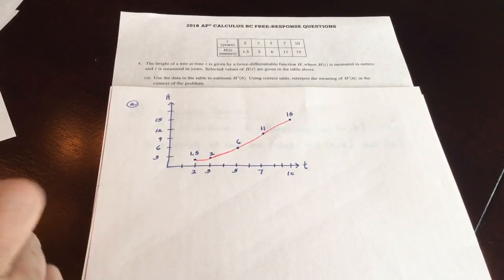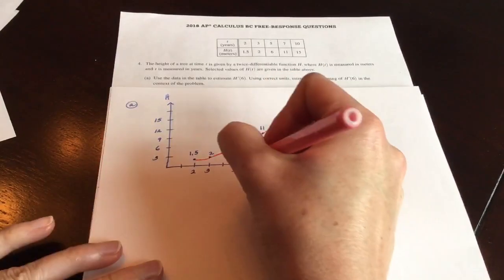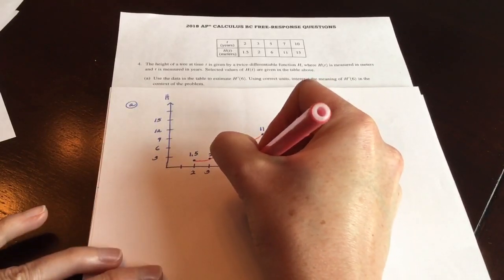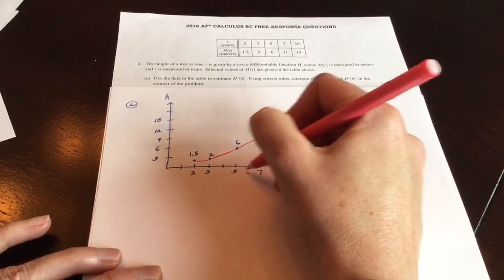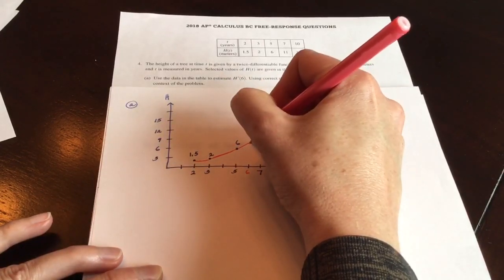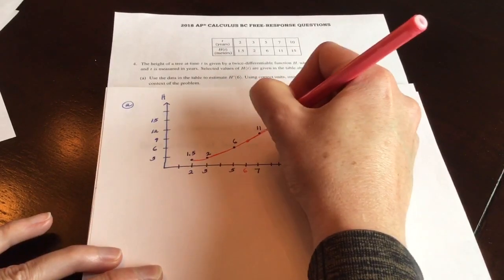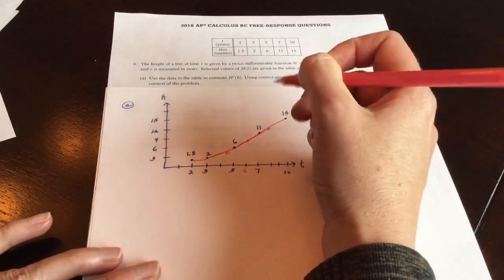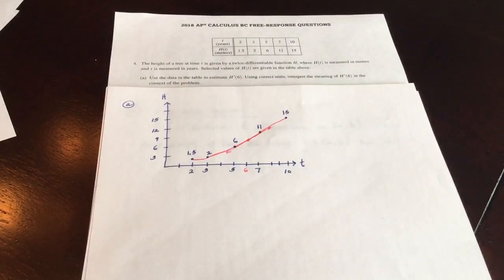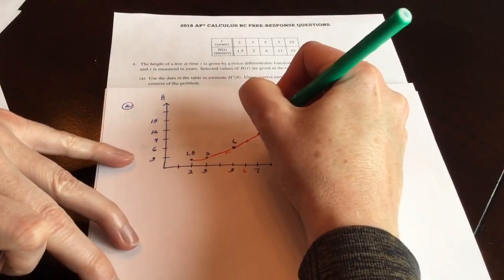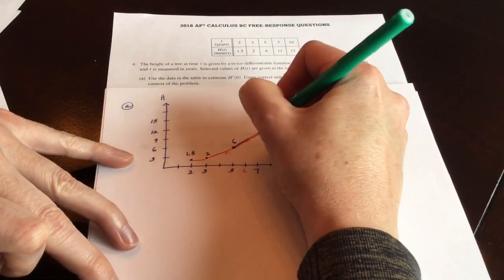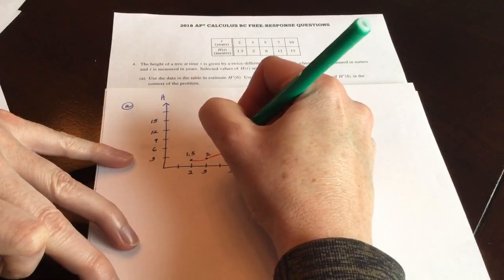So they want to know what h prime of 6 is. Well, they didn't give us the function to take the derivative of and all that. So 6 is right between the 5 and the 7. So here's what they want. They want to know what the slope of the tangent line is at 6. But we're going to approximate it by doing the slope of the secant line with the data points that are on either side of that.